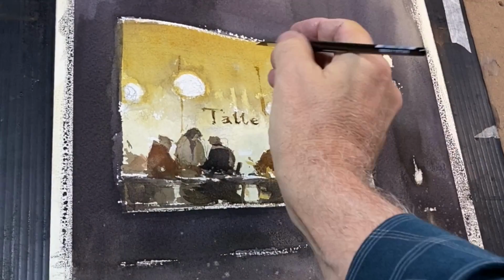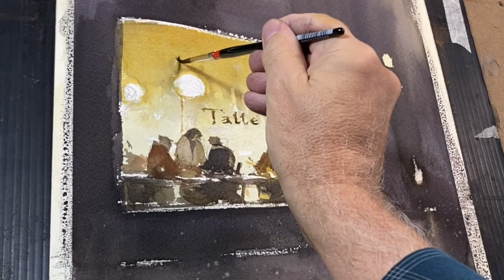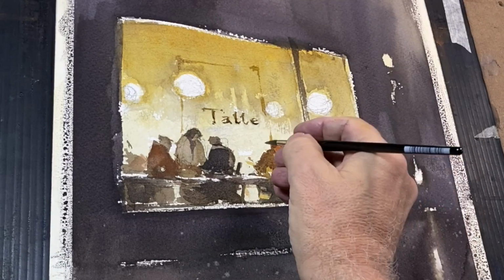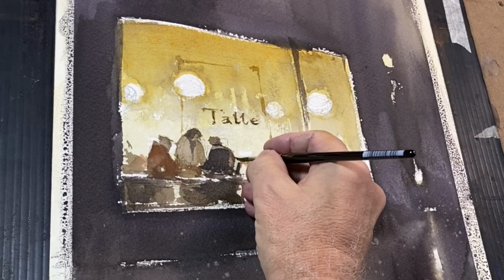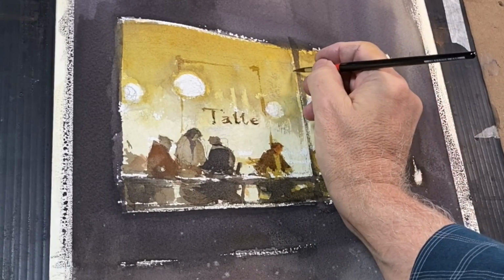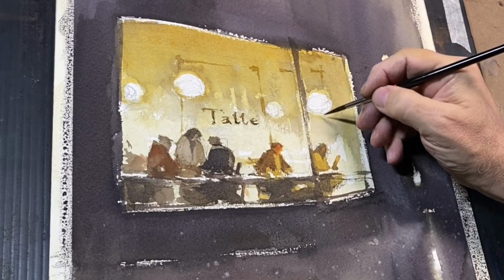And that's what I'm doing now, placing some of those decorative interior elements. And again, we have a photograph, so we're seeing everything, but we don't have to put everything. We can be selective and put enough so that it creates some depth in the background.